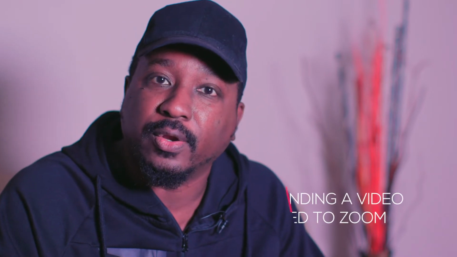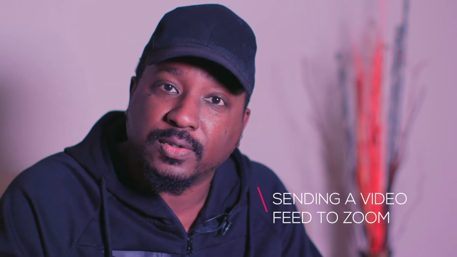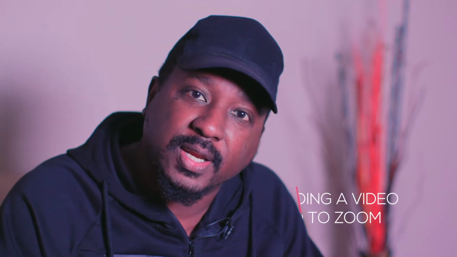I'm not going to go through all the connections and things like that because I've already gone through that in the first tutorial, which is how to do Zoom. So just look at the Zoom. It shows you all the different connections. These connections work the same way with any encoder that you want to use. All right, so we're going to get to it.